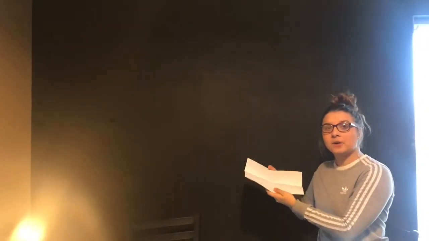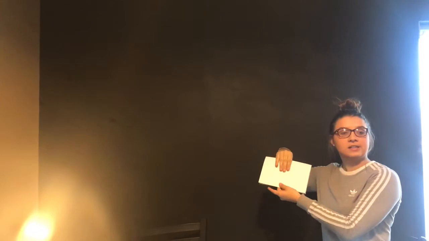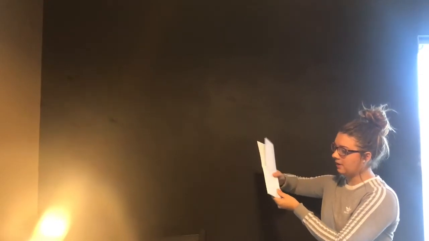Right, the first step that we're going to do today, class, is we're going to fold the paper so you guys can have guidelines. The first fold you're going to make is hamburger style. So if you get that, then you can unfold it, and then you're going to go hot dog style.